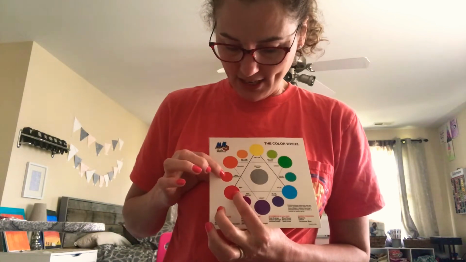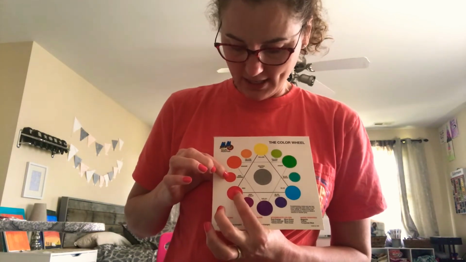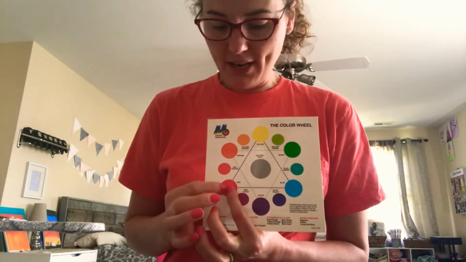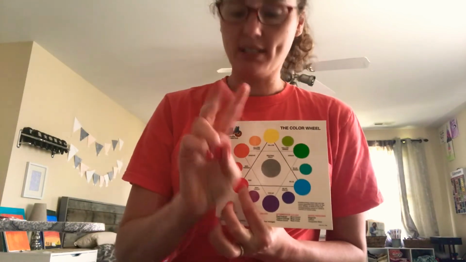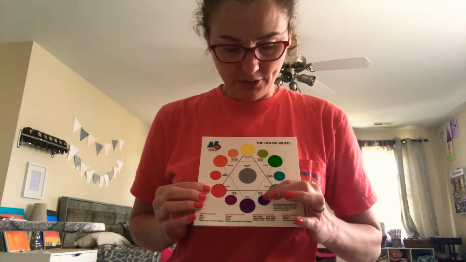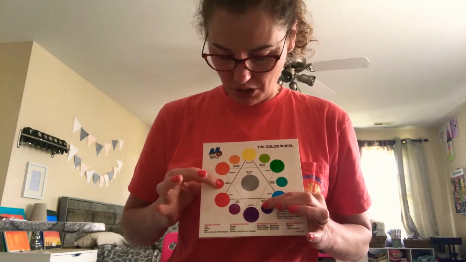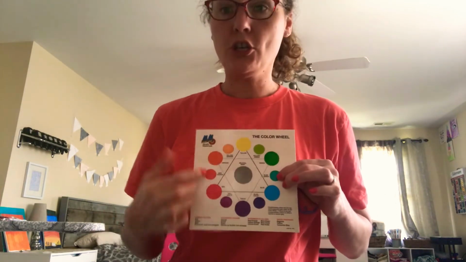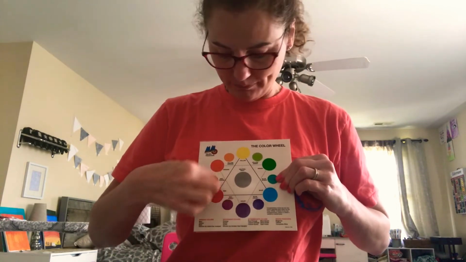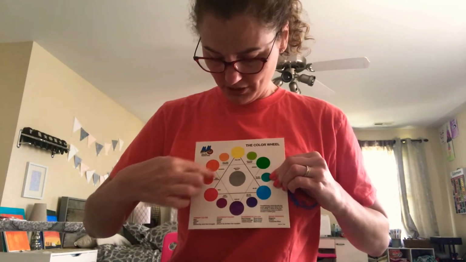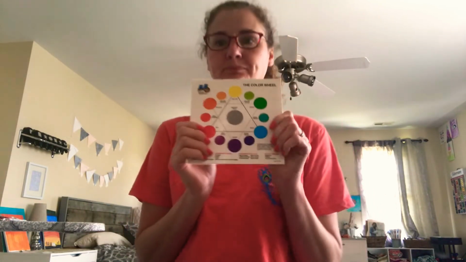This red orange right here is 2 parts red, 1 part yellow. So whichever primary it is closest to, you have 2 parts of it, and the furthest away you have 1 part, and that's what makes it tertiary. So all of these little ones right here, like blue violet, red orange, yellow green, and blue green, those are your tertiaries. Primary, secondary, and then all these little ones around through here, tertiary. So that's our color wheel.